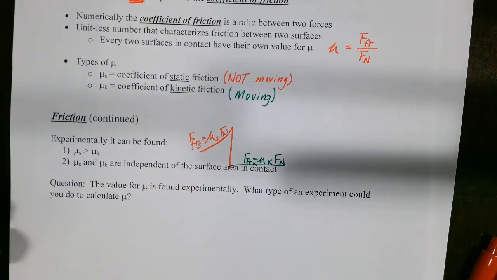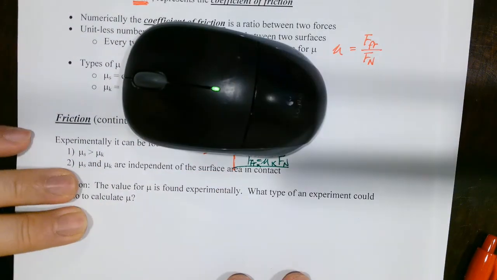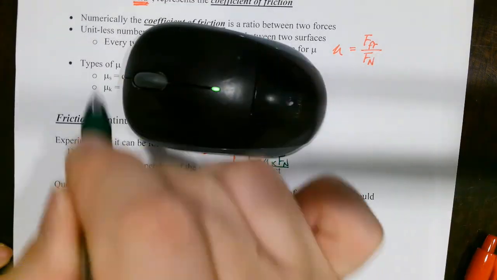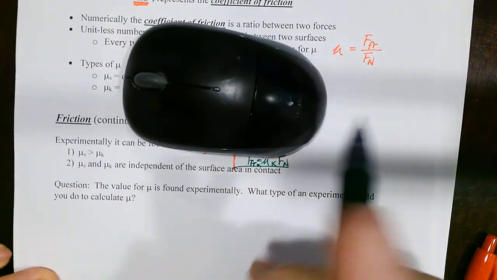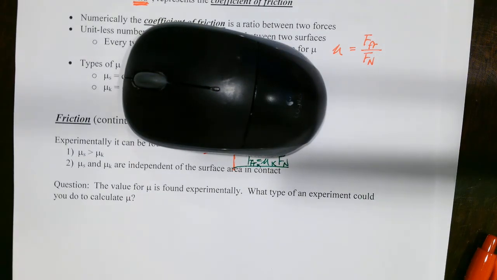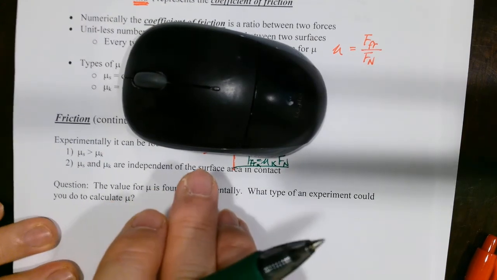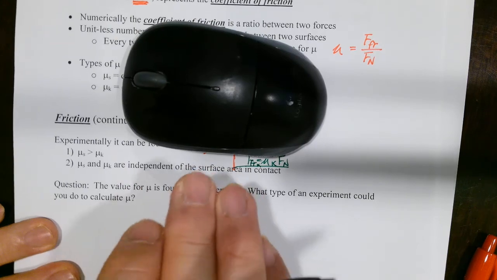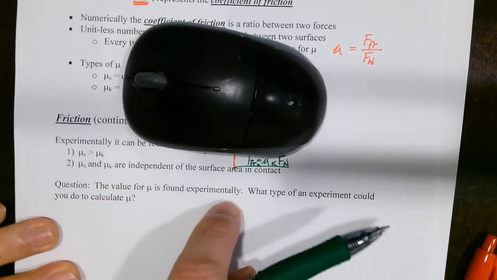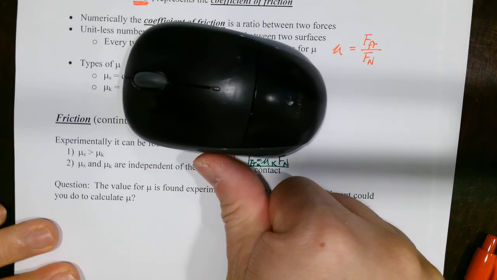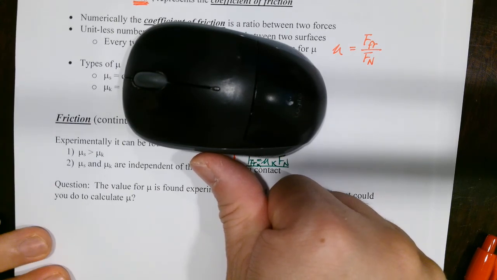If I were to have an object like this, and if I were to push on it, if this object, or mouse, has static friction of, let's say, I'm just making this number up, 40 newtons of frictional force that can be calculated between this mouse and this paper. If I apply a force of 10 newtons, would this budge or move, if this thing has 40 newtons of frictional force that can be calculated?